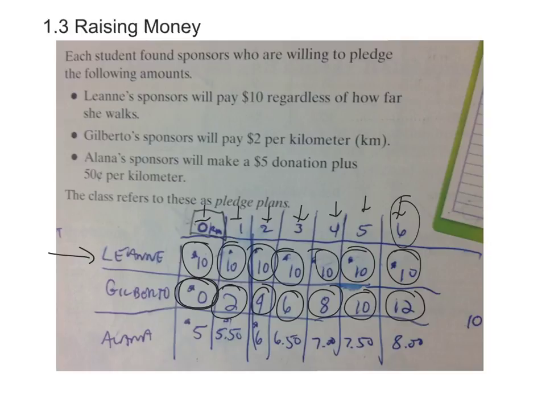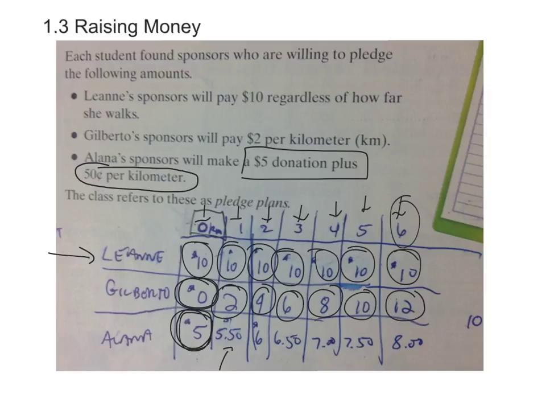Now Alana, on the other hand, she gets a unique sponsor. They make $5 right off the bat, $5 donation, and then they're going to contribute 50 cents for every kilometer. So you can see that she begins at $5. And then for every kilometer, you can see her going up 50 cents. So 5.50, 6, 6.50, 7, 7.50, and 8. So she's making slower progress. Although she begins at $5, she's only going up 50 cents per kilometer. So you have three people. You have Leanne, you have Gilberto, and you have Alana.